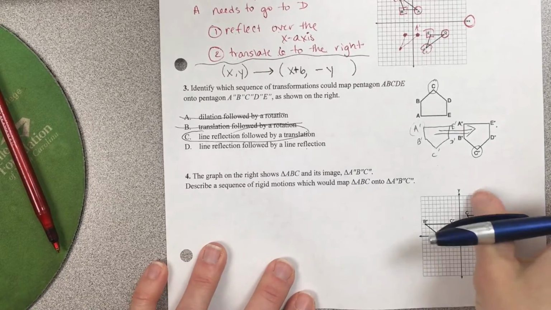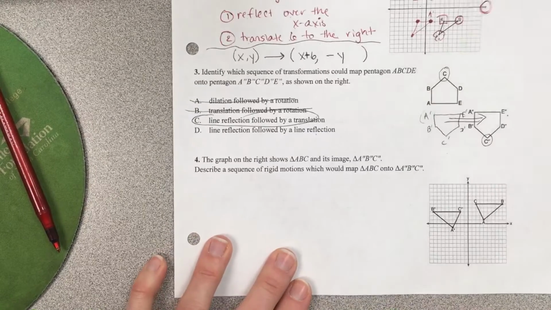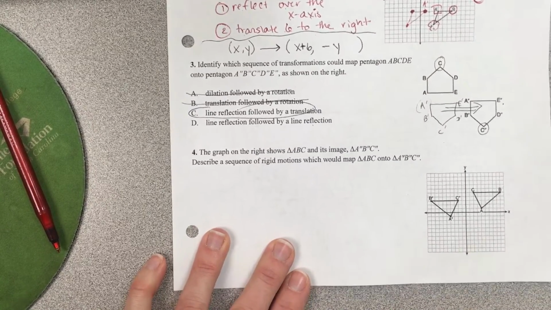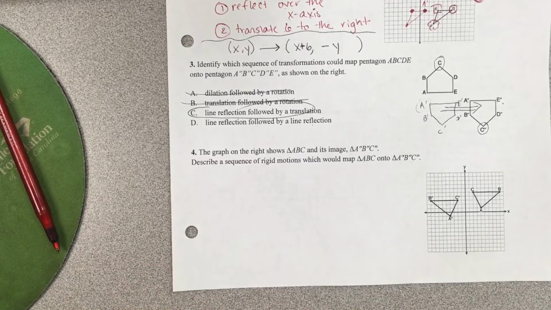Number 4, the graph on the right shows triangle ABC and its image A double prime, B double prime, C double prime. Describe a sequence of rigid transformations which would map triangle ABC onto triangle A double prime, B double prime, C double prime.